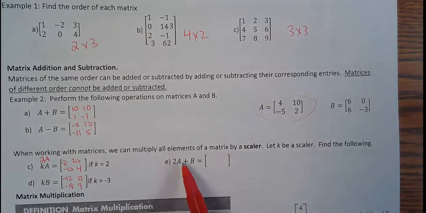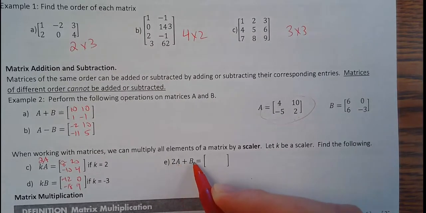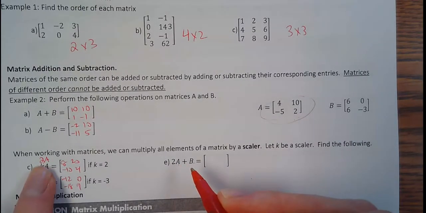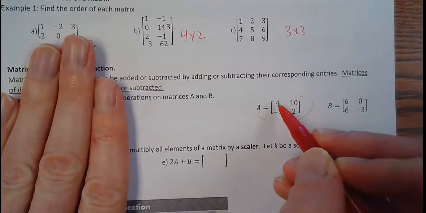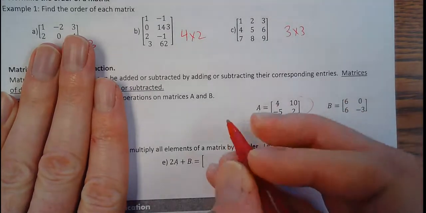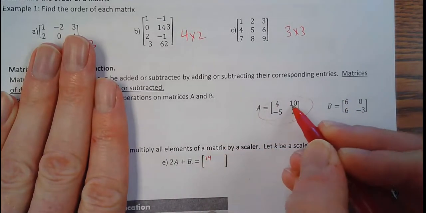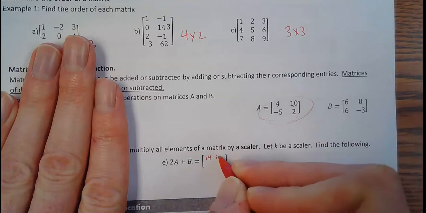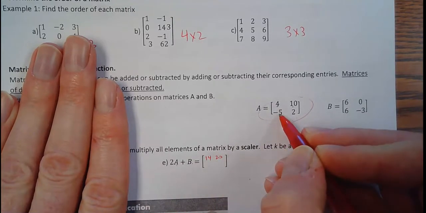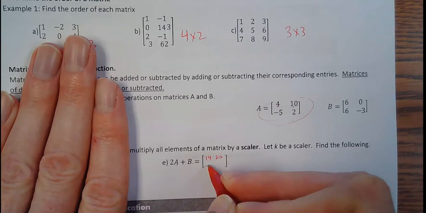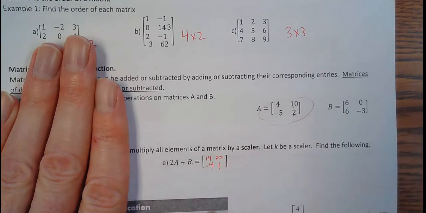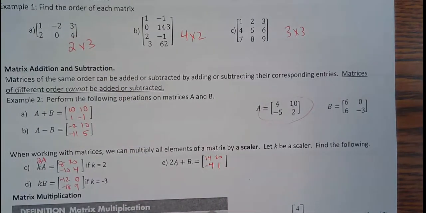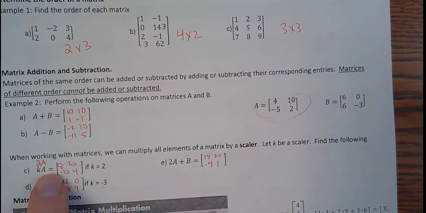We can multiply and add. So what if I said take twice A, then add it to B? We already have twice A over here. You could use these numbers if you want. Now, if we didn't have that, I would just say twice A, that'd be 8 plus 6, 14. Twice of 10 is 20. 20 plus 0 is 20. Twice negative 5 is negative 10. Plus 6 is negative 4. Twice of 2 is 4. 4 plus negative 3 is 1. So either way you look at it, it doesn't matter, since you already had this one.